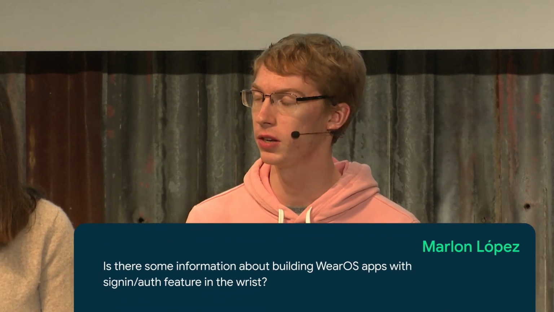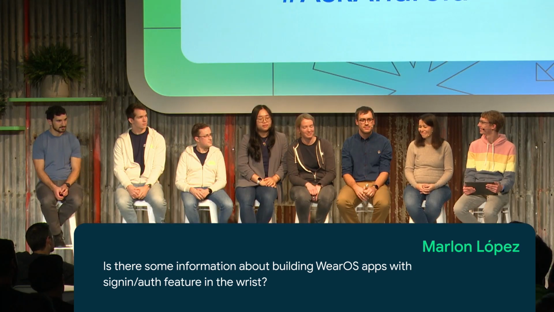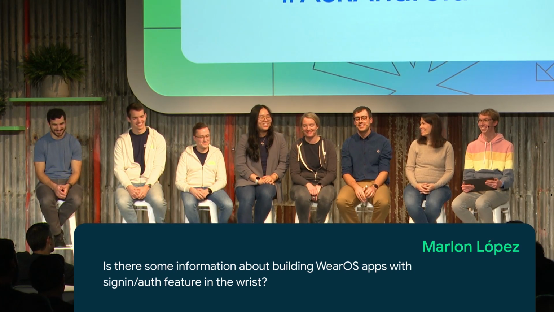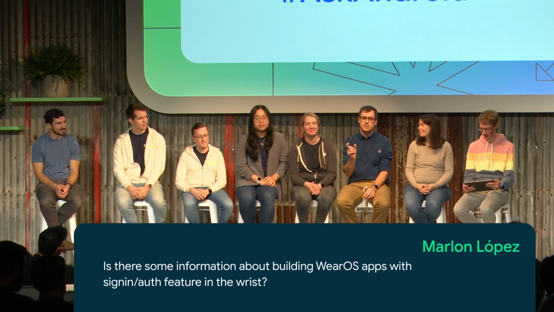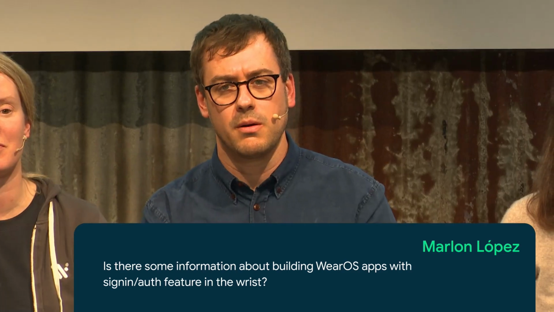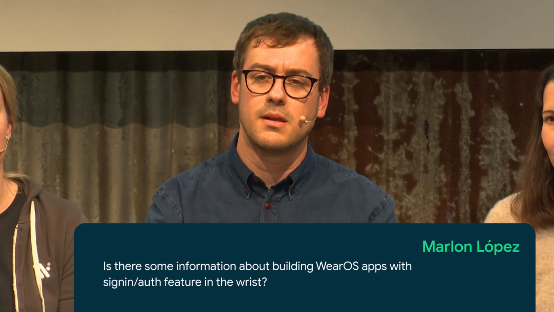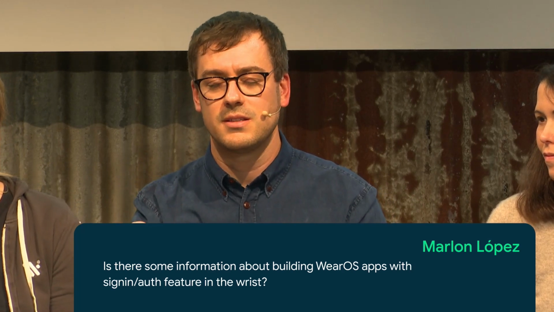All right. Next one is going back to Wear OS. Is there some information about building Wear OS apps with sign-in, the auth feature on the wrist? Yes. So yes, there is. One of the main things we suggest to developers is to use the same package for your app on the phone as for the app on the Wear OS device. The reason is that it makes it really easy to send an auth token over from your phone to your watch app, and sign in seamlessly.